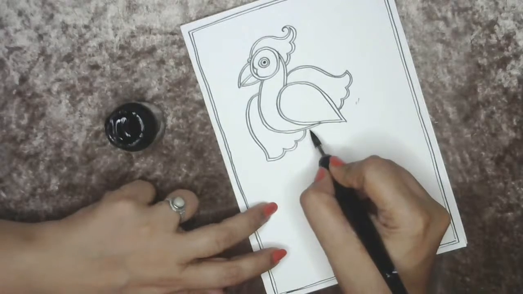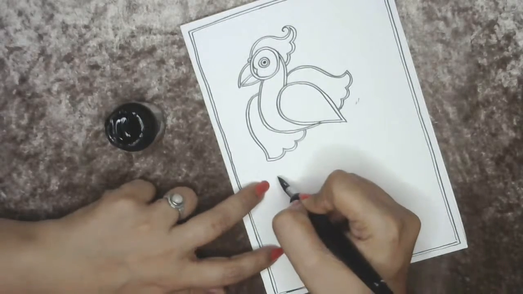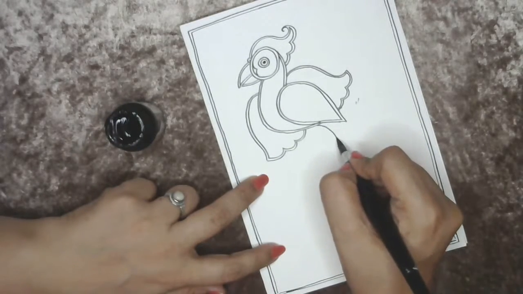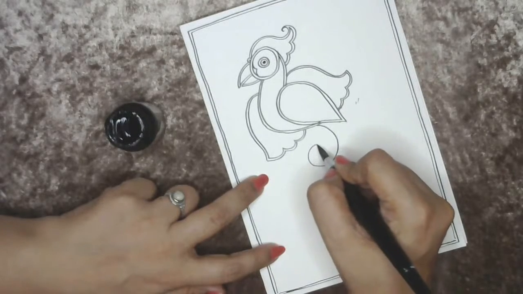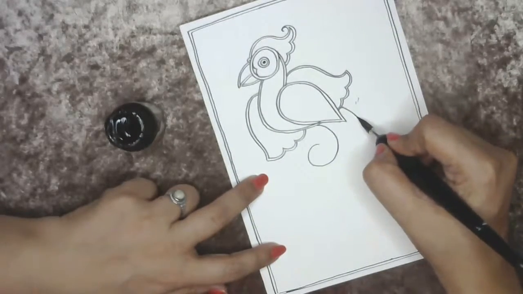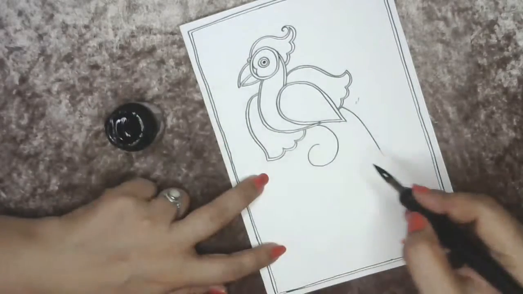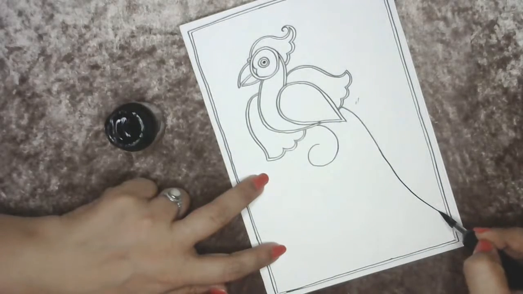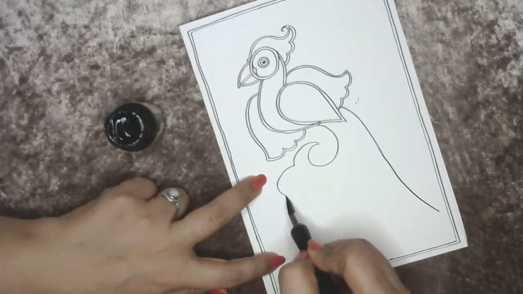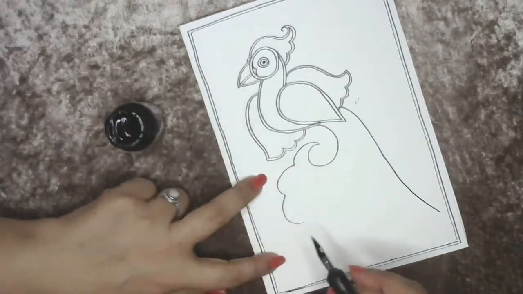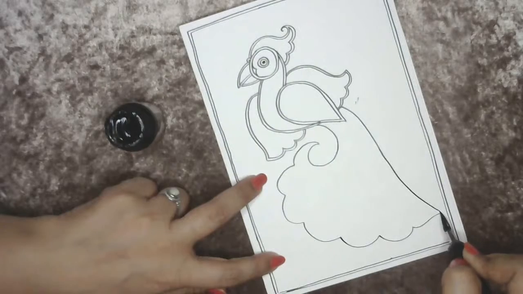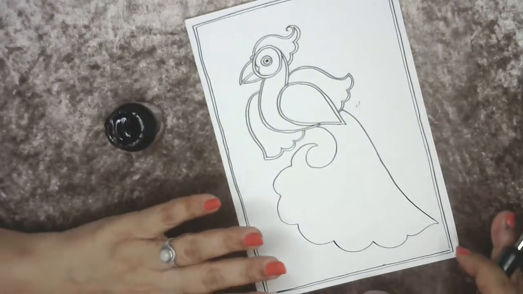So here, starting from this place, the end of the body, I'm taking a curve and going till here. Like this, and make a kind of a six, like the opposite six. And here, I'm making a big tail over here. And with this, again, the same flowery pattern like we make the flowers, I'm just curving it on and attaching it to my tail here. So this is one.